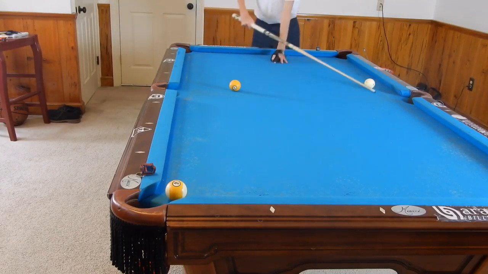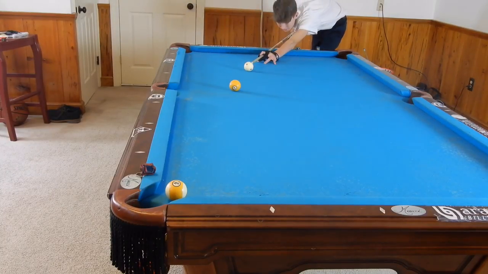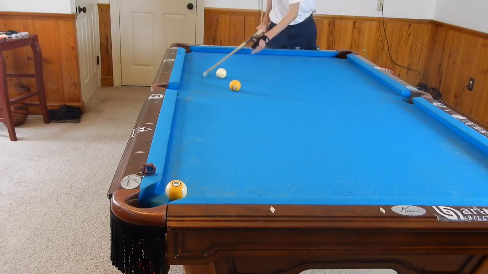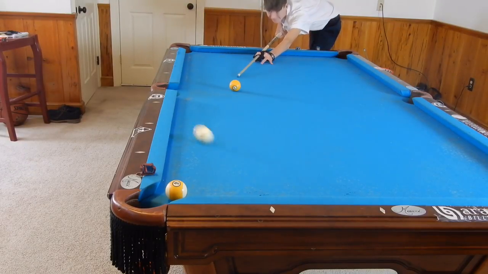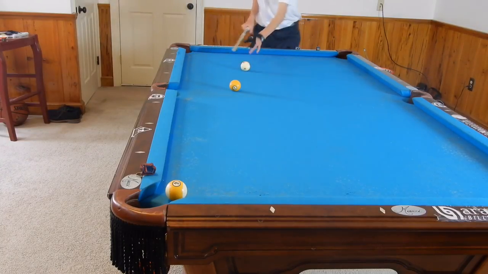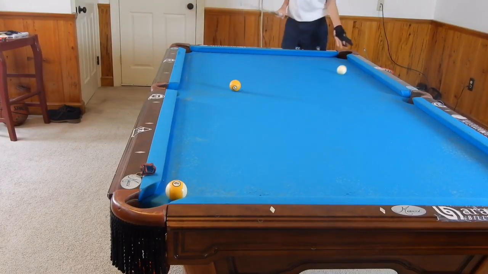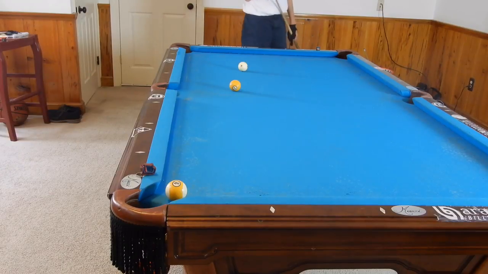Now we're going to use opposite English. We still miss the shot. Now we'll use backspin. Still miss. Now we'll use topspin. Still miss. So the only real shot we have at this is a masse kick.